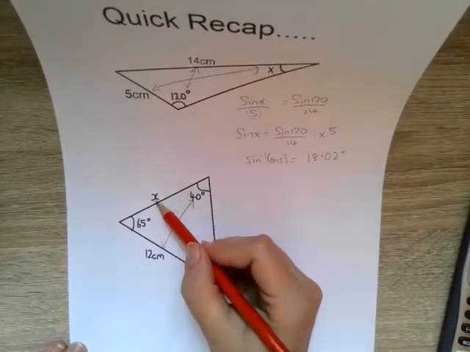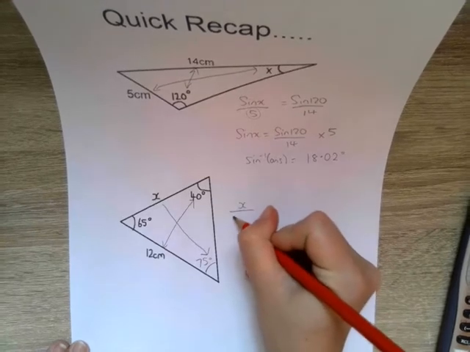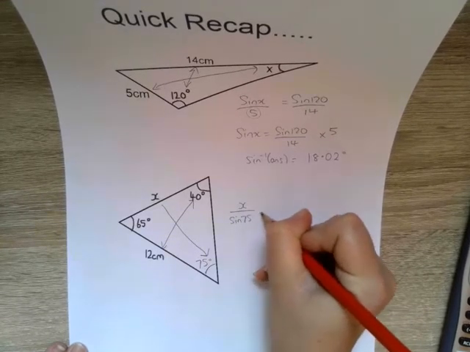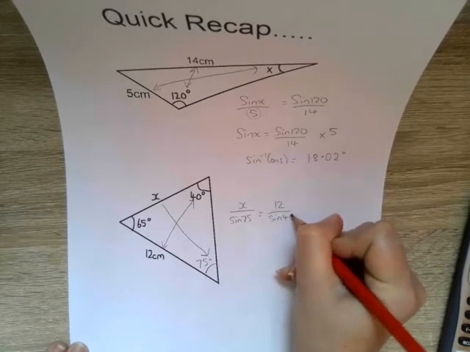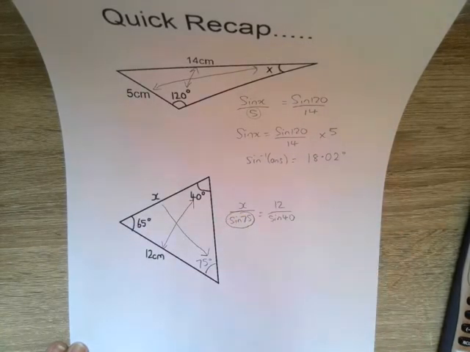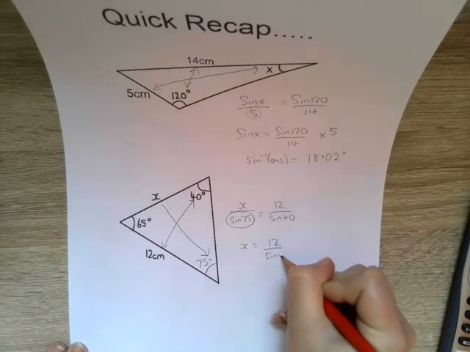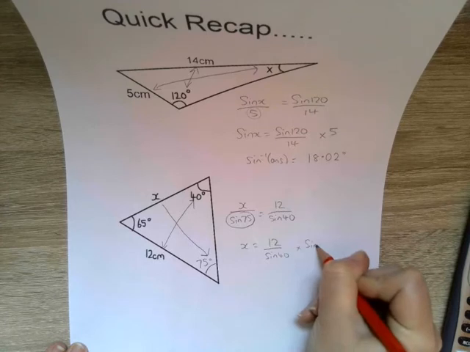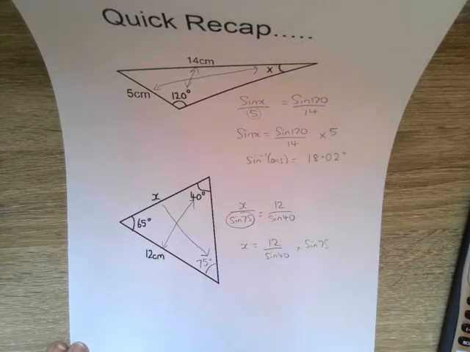and now you've got your two opposite pairs. But this time we're trying to find a side, so it's going to be the side that goes on top, so x over sine 75 equals 12 over sine 40. And this time we've got sine 75 on the bottom, so this is why on this one you would times by sine 75 rather than just 75. And that's going to give you your value of x straight away, and you would be done.